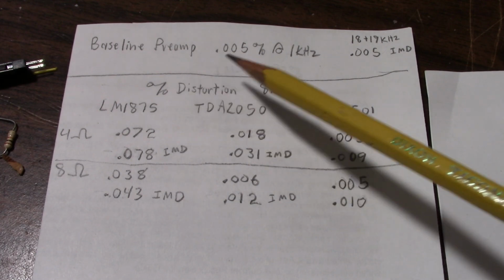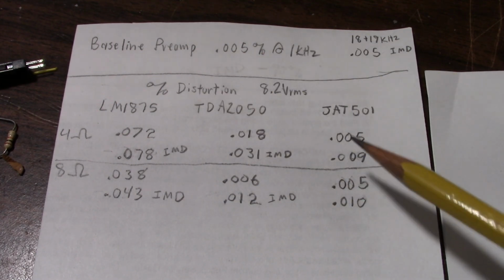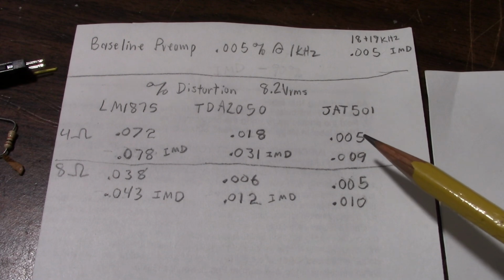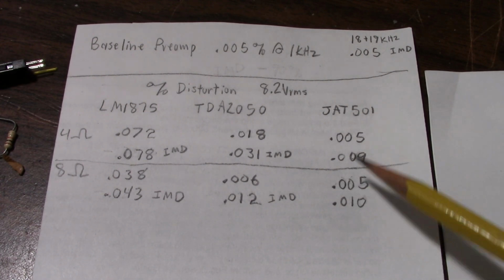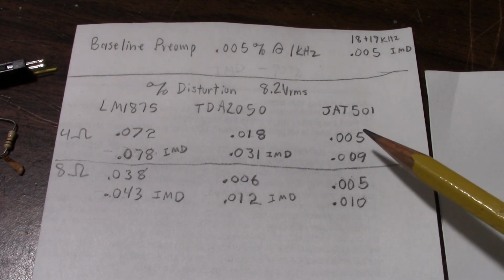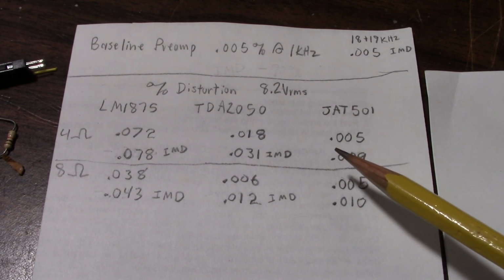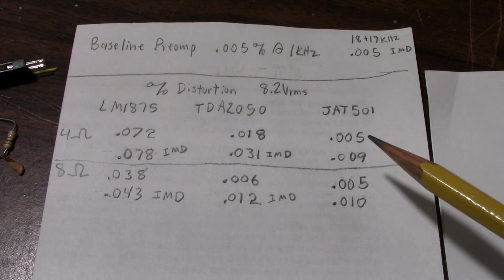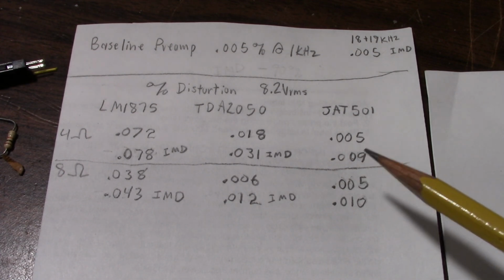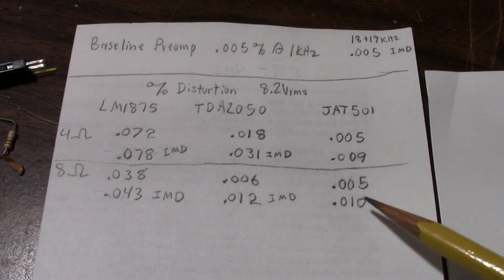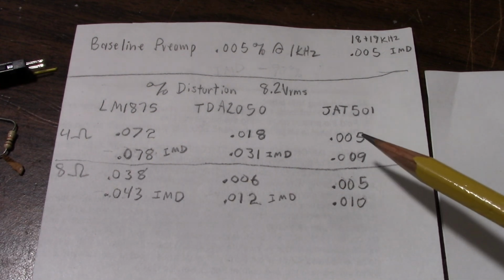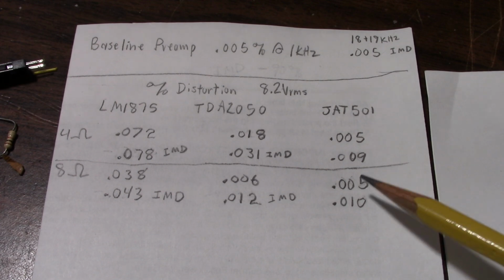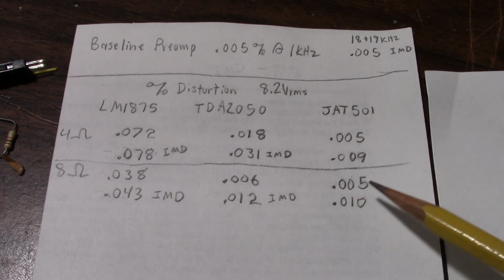It's not adding any measurable distortion. This is just the limits of my ability to measure. This amp is amazing, really. It's probably down at 0.001 or below, especially that it's not changing with the 8 ohm load, because the distortion would be much lower with the 8 ohm load.